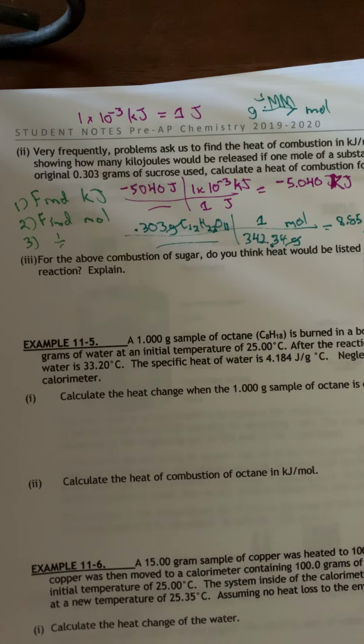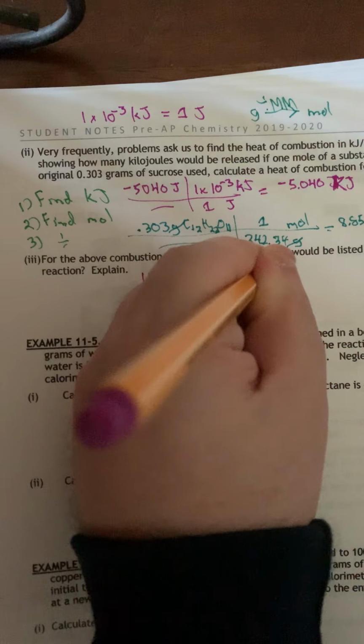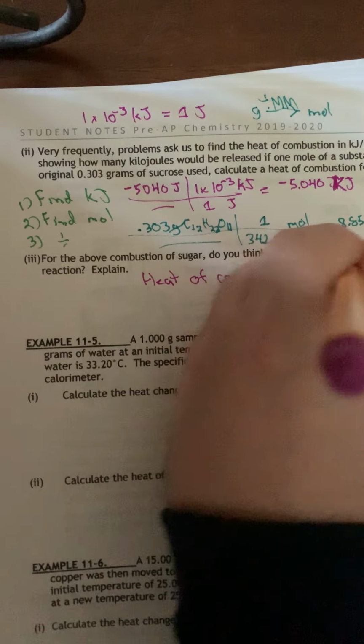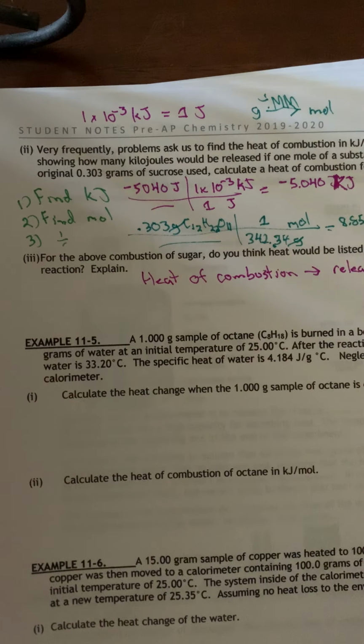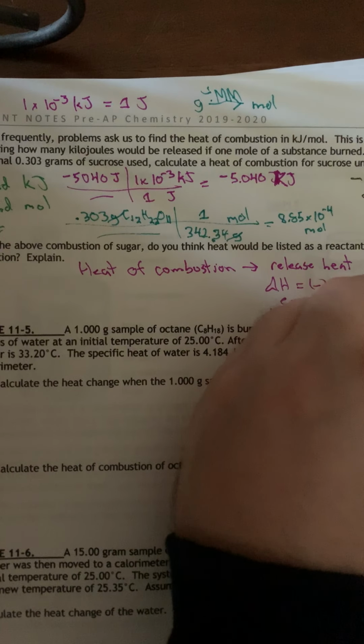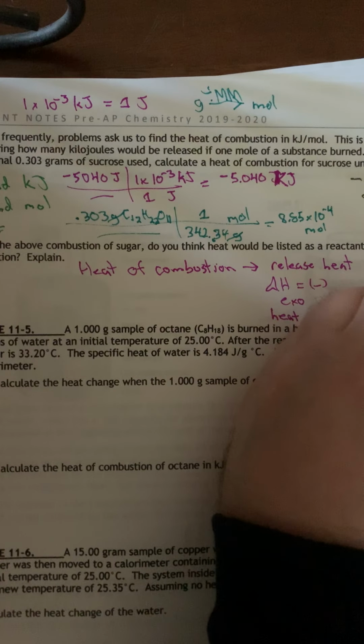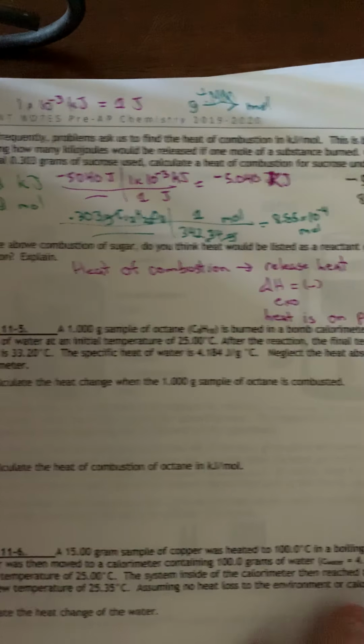Since this is a heat of combustion, all combustions release heat, which means delta H is negative, which means it's exothermic, which means heat is on the product's side. When they list these in the table, they list them as positive because we all know they're exothermic, all the heats of combustion.